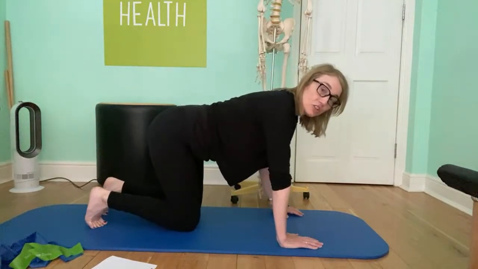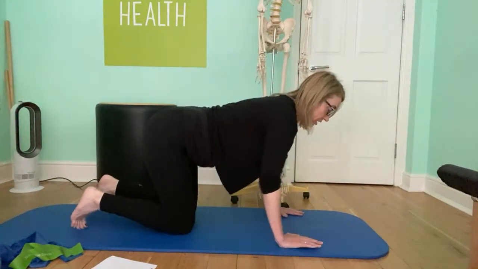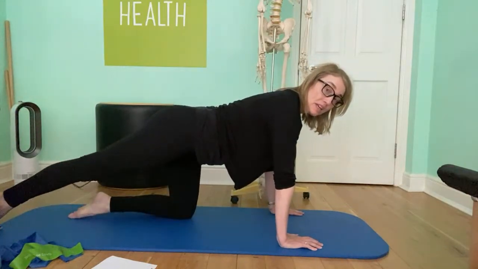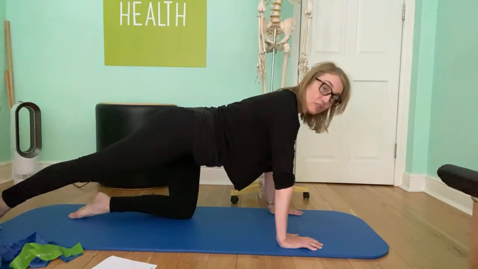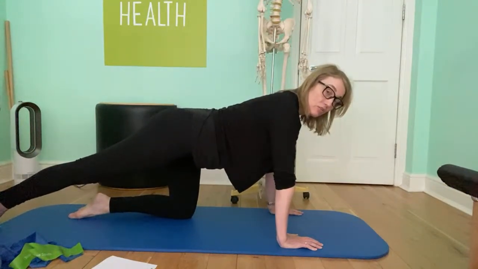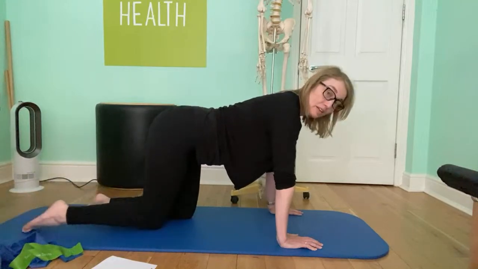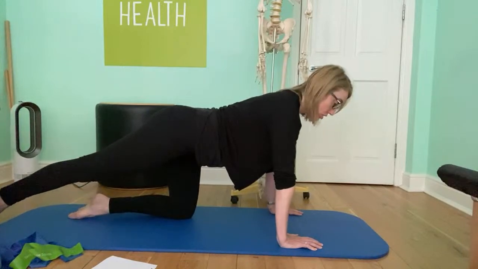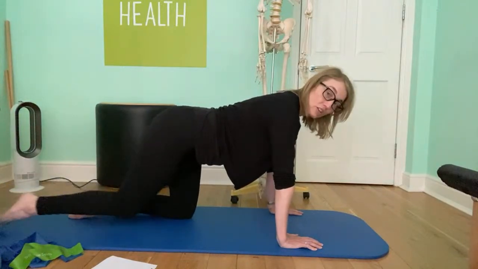What I'd like to do is tabletop, sliding the leg out. Now that might be enough, okay, which is fine. You've got your hip extension. Try not to lock the knee, so keep it soft. And you're going to slide it back in. Hip flexion. So hip extension with control, hip flexion.